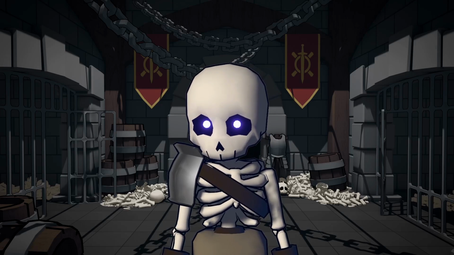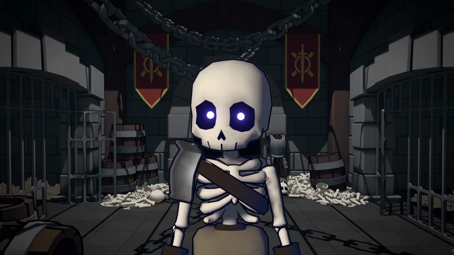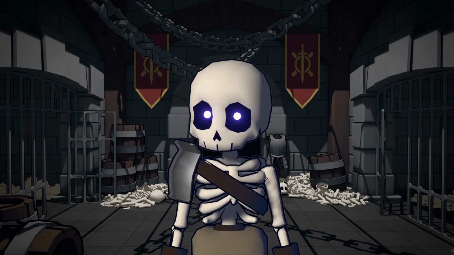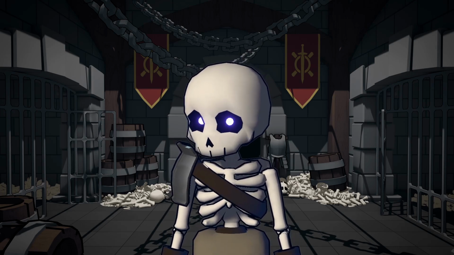Hello everybody, Anomaly 505 here, and today I'm going to show you a couple of ways to improve your Toon shaders, so let's get right into it.